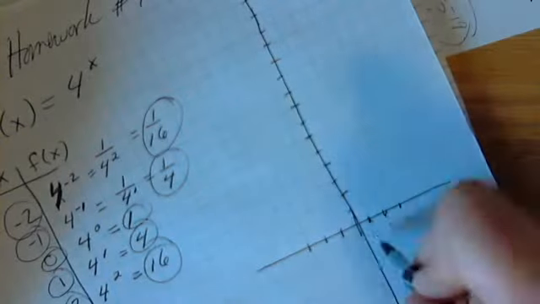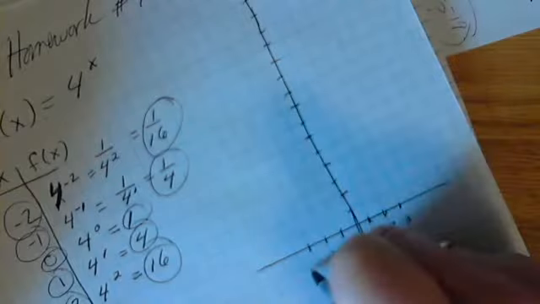1, 2, 3, 4, 5, 6, 7, 8, and so on up to 16. I like going by ones, even though on the answer key they went by 2s. But if you've got plenty of graph paper, why not be more accurate? And then on this axis I'm going to go 1, 2, 3, negative 1, negative 2, negative 3. Again, I don't really need to number those if I'm going by 1 unit.